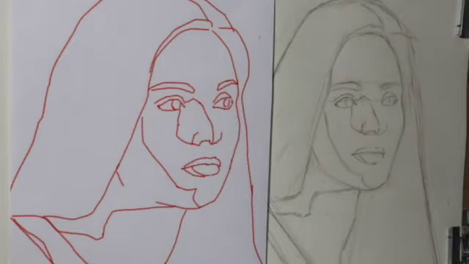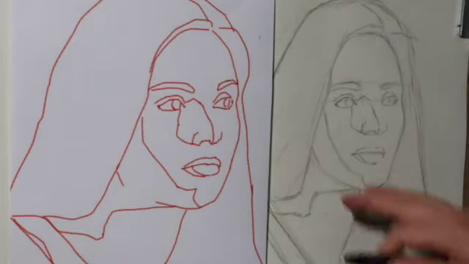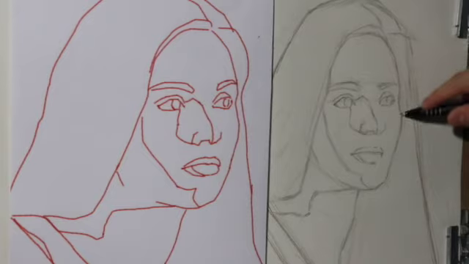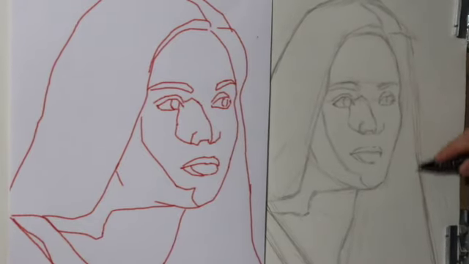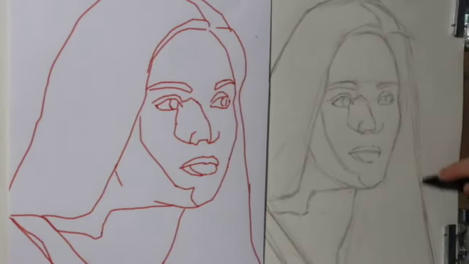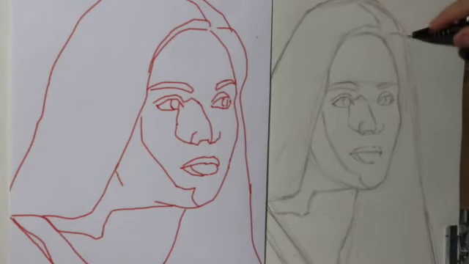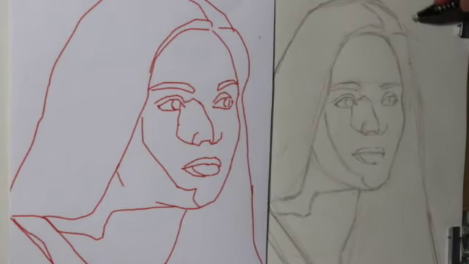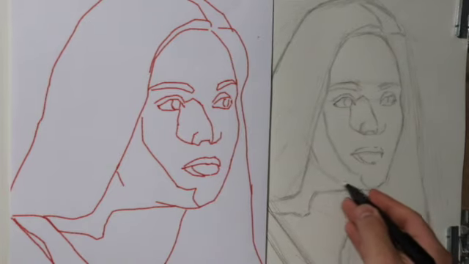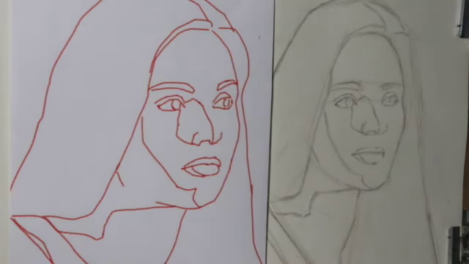Now I have moved through this rather fast, just because I have a lot of experience doing this. But for you at home, if you have less than 10 years experience painting and drawing, I would take 2 days on this, not just 1 day. 2 days if you can on the lines, trying to get the lines as accurate as possible before moving on.